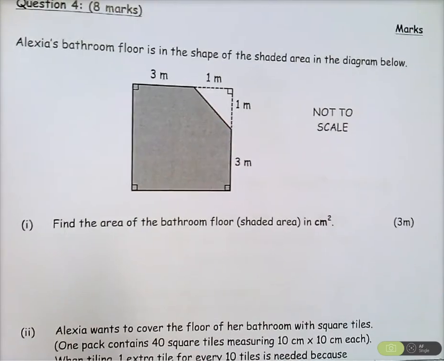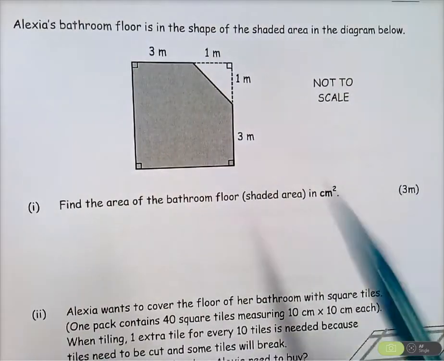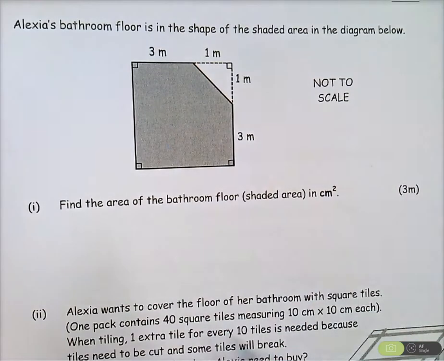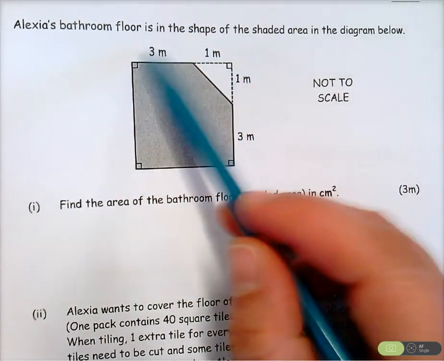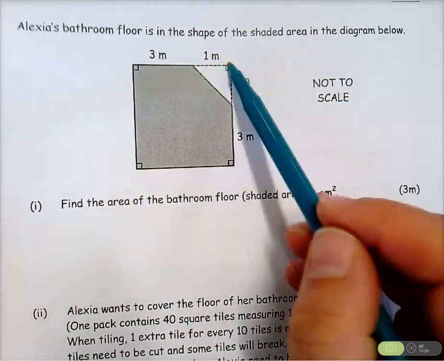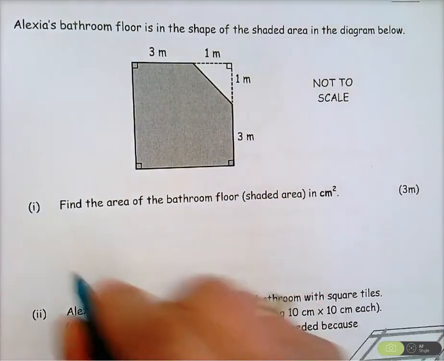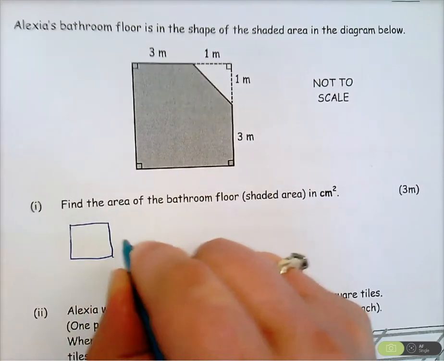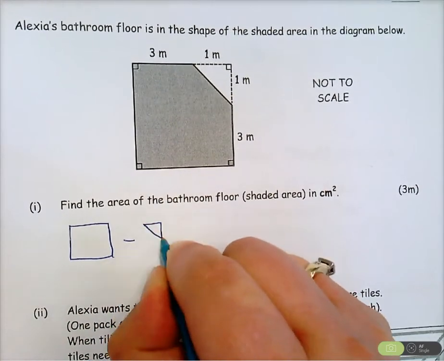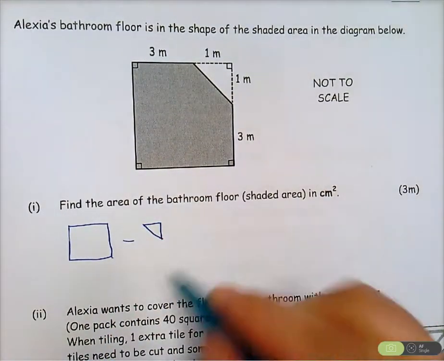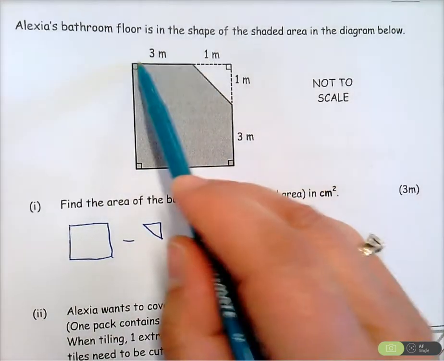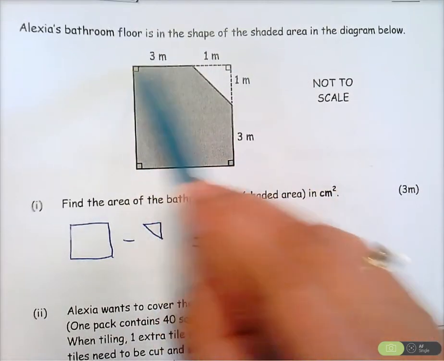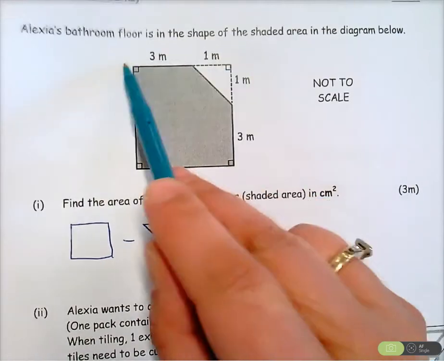The last question. Alexia's bathroom floor is in the shape of the shaded figure or diagram below. So basically, it's a rectangle, but this triangle is cut out. Find the area of the bathroom floor. You've got to do the rectangle minus that triangle to get the area. So girls, sorry, it's not a rectangle, it's a square. What's the length of that?